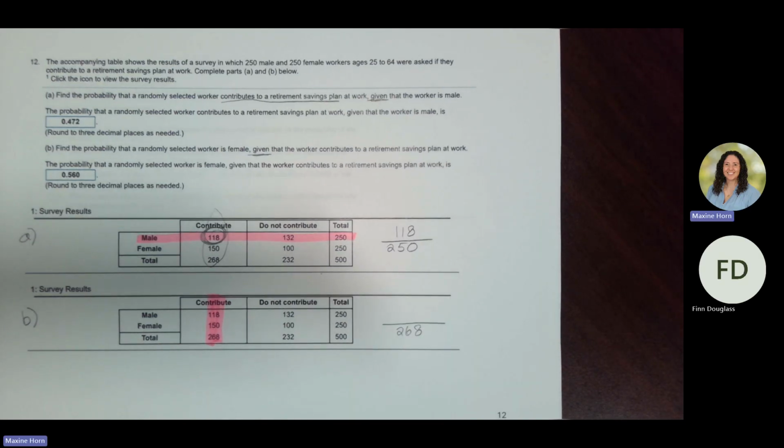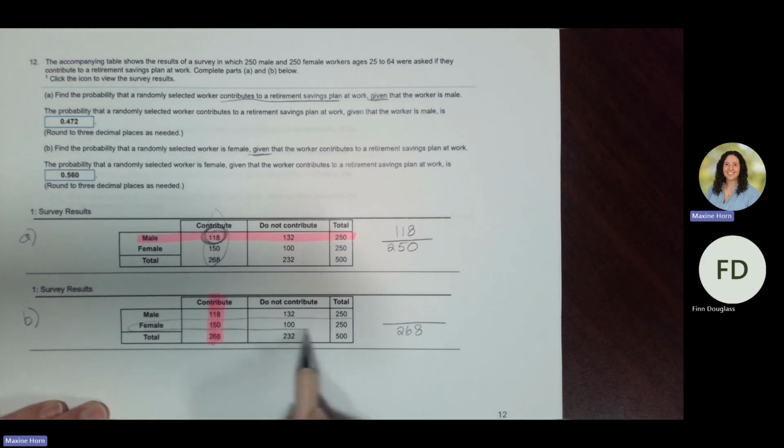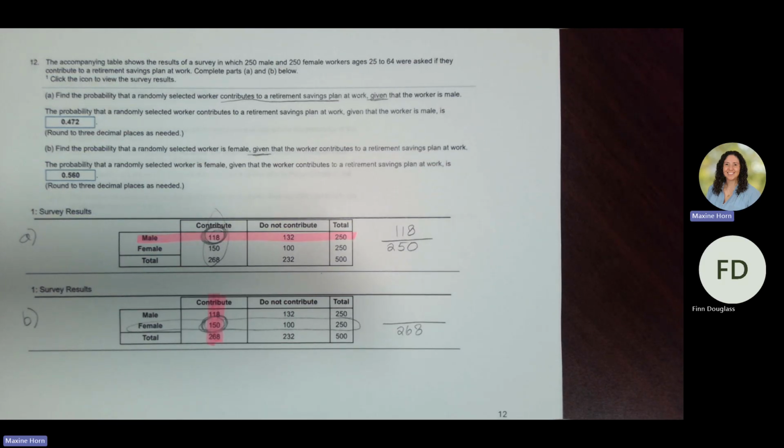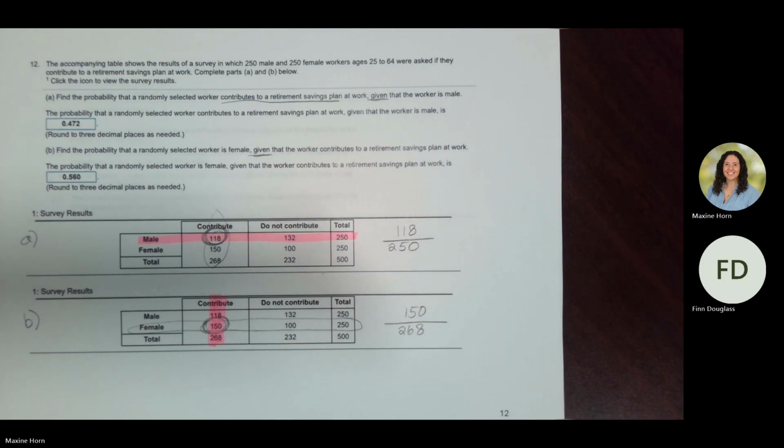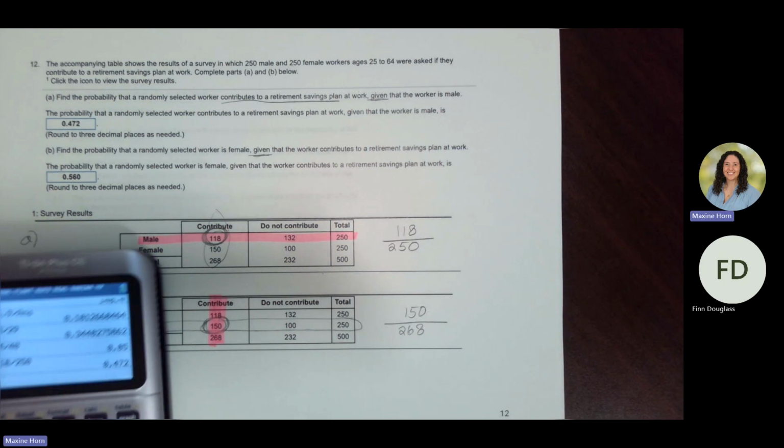And out of that new sample space of just those 268 people, what's the probability that somebody is a female? Again, I can only use the numbers that I've highlighted in pink. So I can only use where female overlaps with what is given, which is the 150. So again, we plug that in.